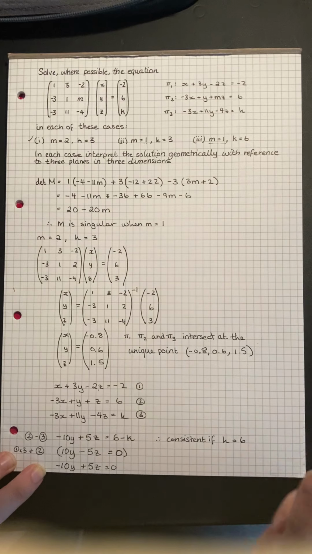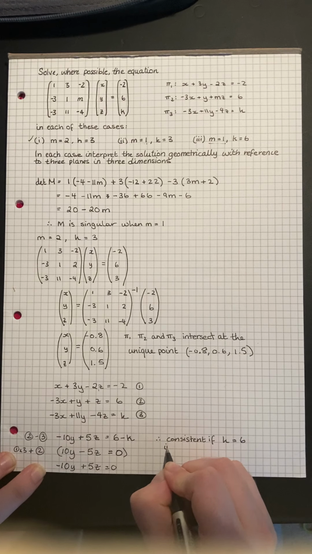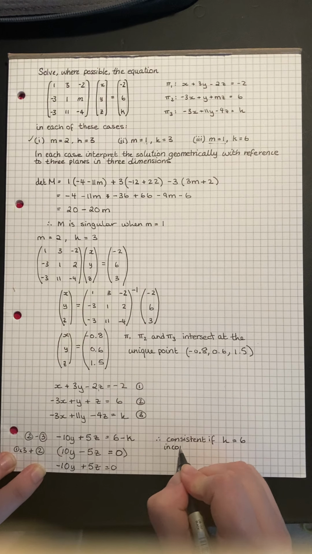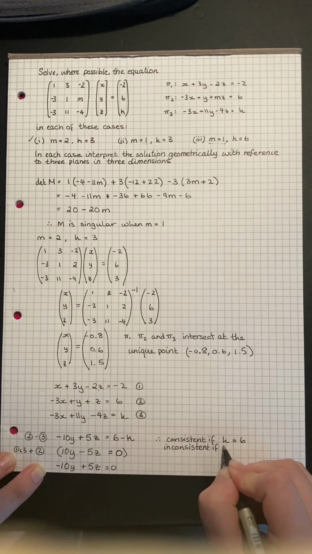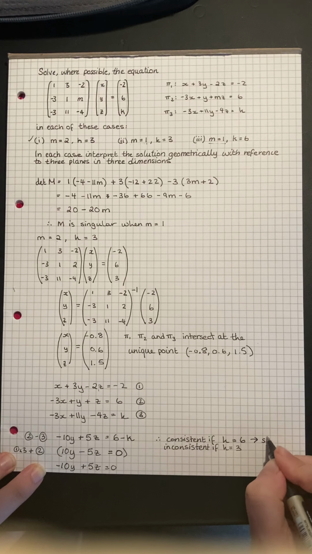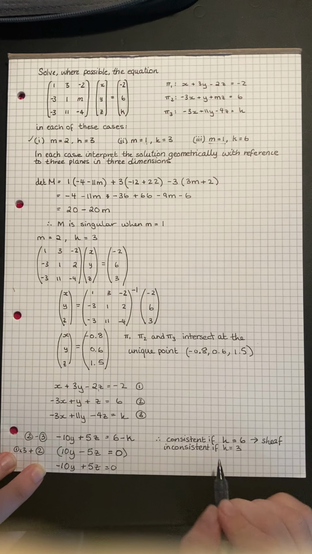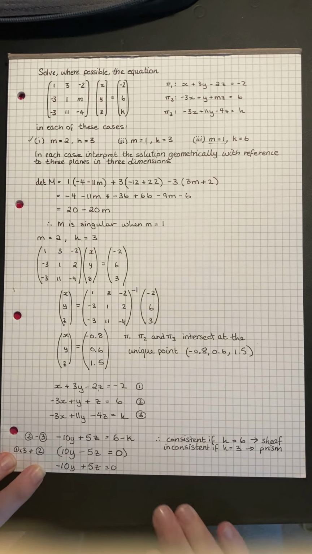Which, look, that's number 3. And obviously k equals 3 would be inconsistent, because then that would be equals 3 and that would be equals 0. Inconsistent if k equals 3. So if they're consistent, that means they are arranged as a sheaf. They intersect along one straight line. If they're inconsistent, that means they are a prism, a triangular prism.